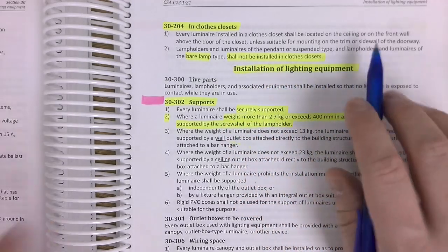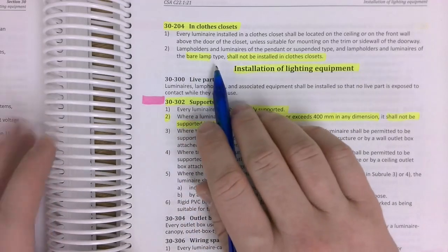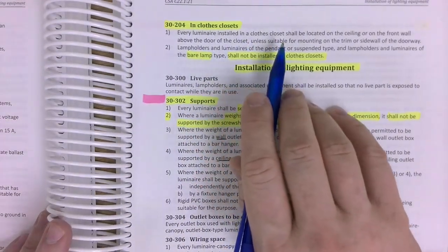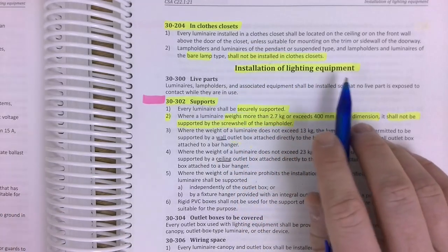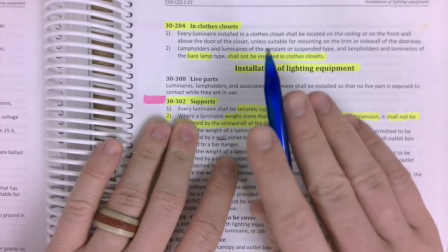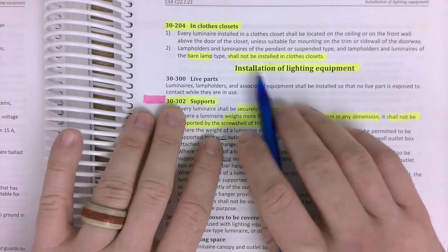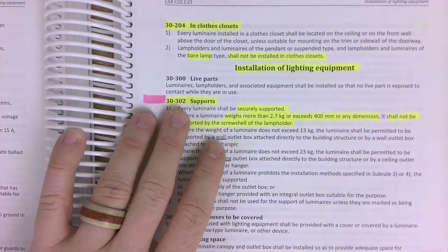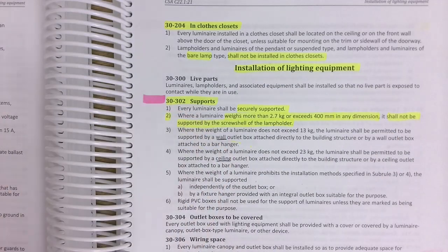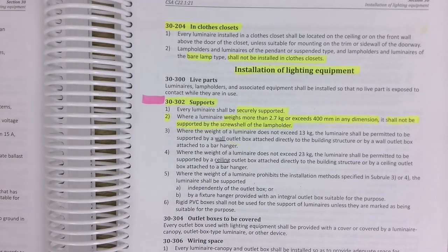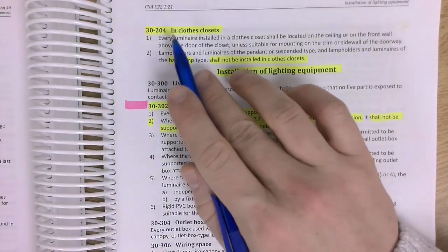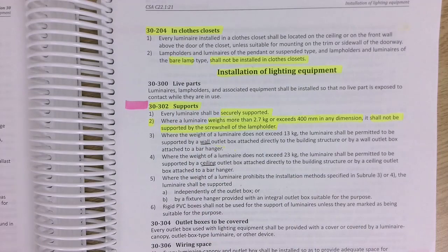Or we also can't have the bare lamp type, once again, because clothes closets are, maybe you have a shelf that's just stacked to the brim with wool sweaters. You don't want those lights lighting your nice wool sweaters on fire, especially when, if it's wintertime, you're going to want to use those wool sweaters. So we have specific rules for clothes closets and where we put our lights.